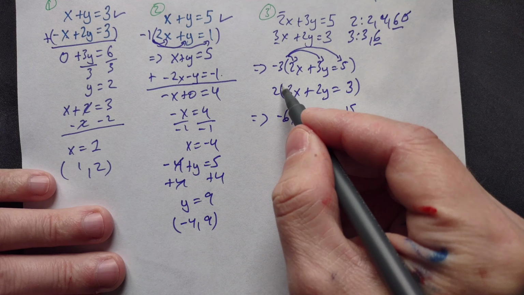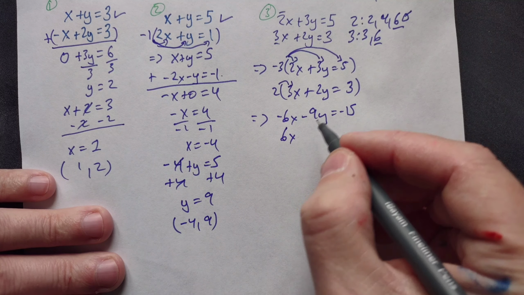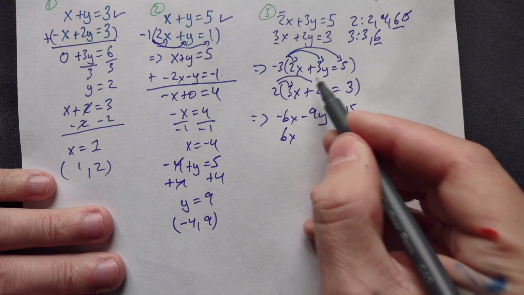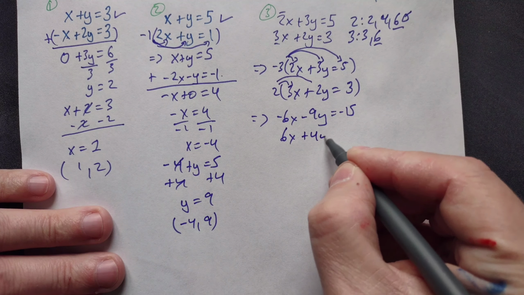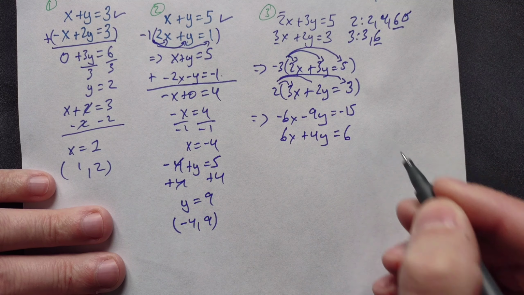Do the same thing on the bottom. Distribute this 2 to the 3. That's going to give you a positive 6x. Now these are opposites. You want that. And then 2 times 2y is going to give you a positive 4y. And then 2 times 3 at the end there is going to give you a positive 6.